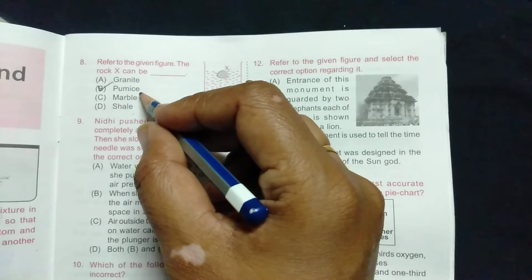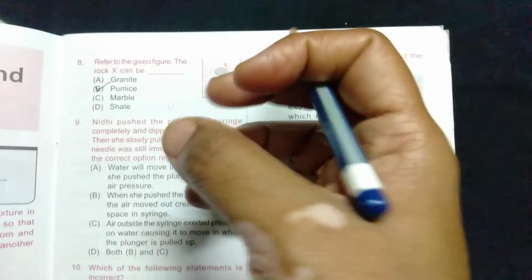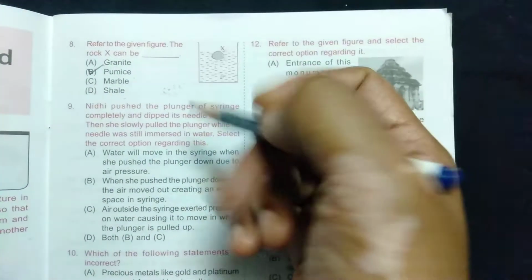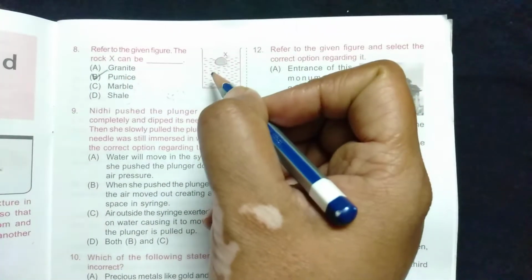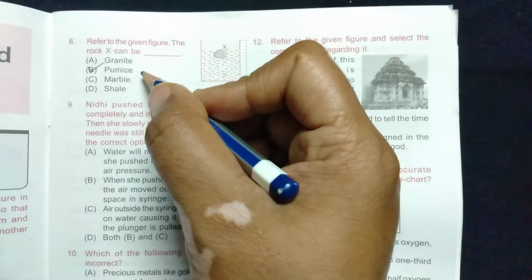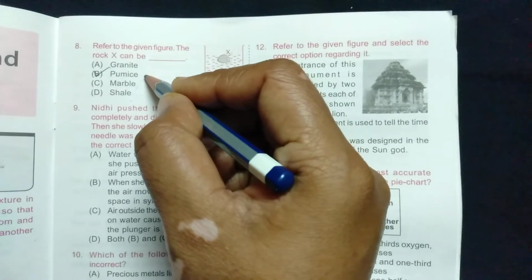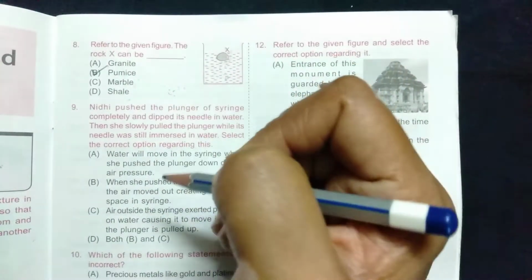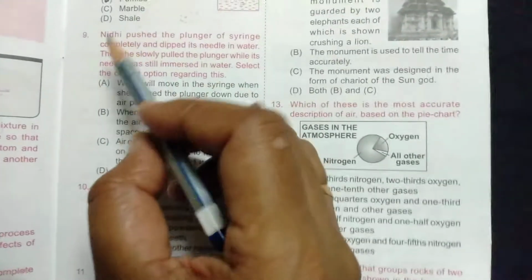Have you seen a pumice stone anytime? It has so many holes, like it is perforated. It is even sold in markets, supermarkets also, mainly for cleaning purposes, for scrubbing and all that. Let's see the next one.